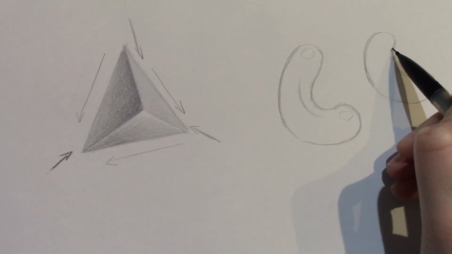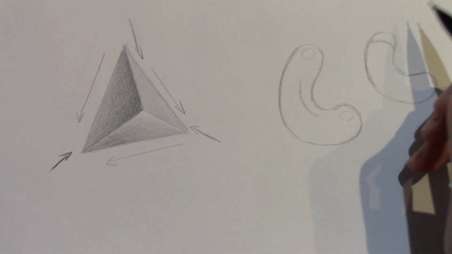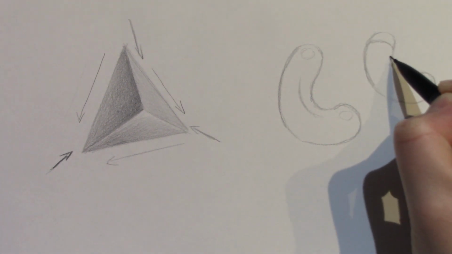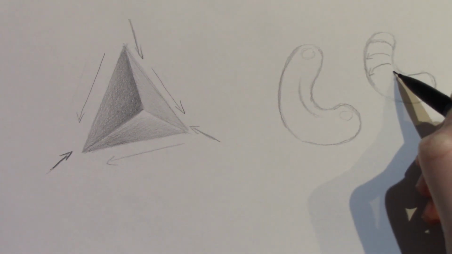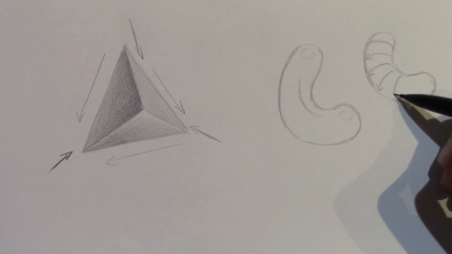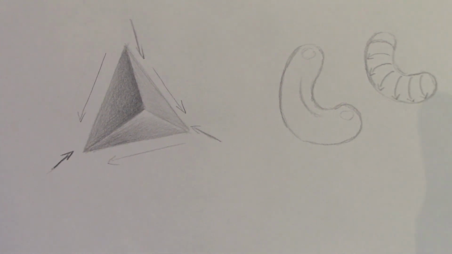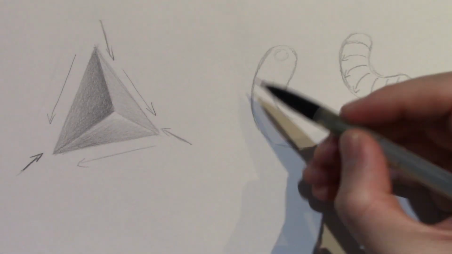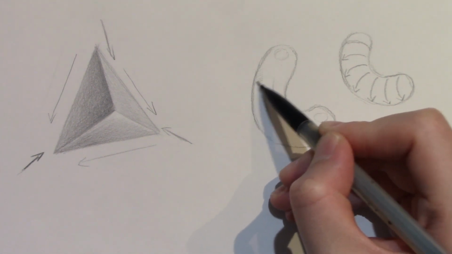So with the central body part of the jelly bean, you would want to curve it this way. As you can see how I draw the arrows downwards, it's curving downwards and it's also slightly rotating. So don't keep the curved hatching the same. You want to make sure you tilt it and rotate it.